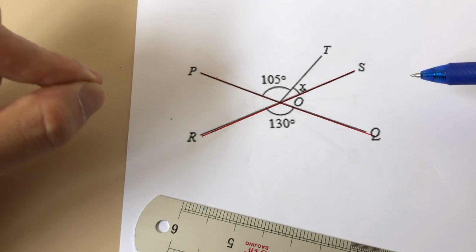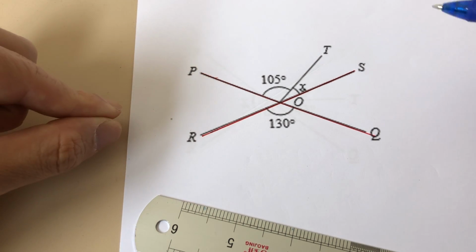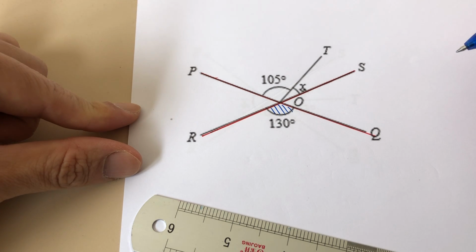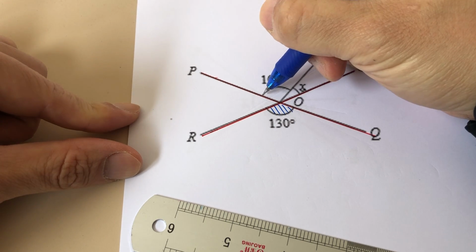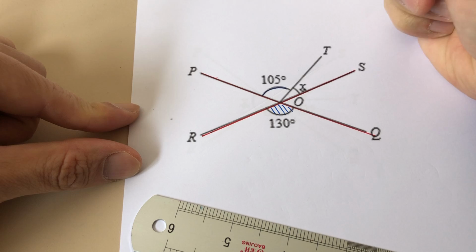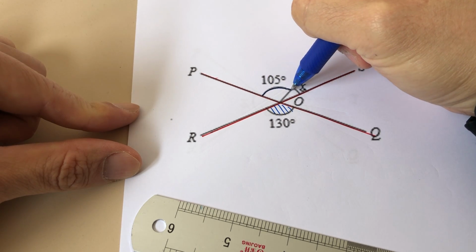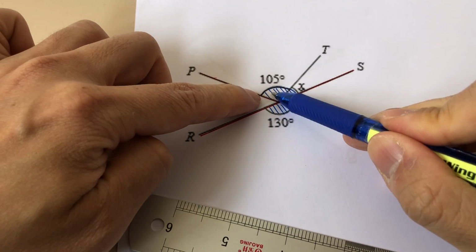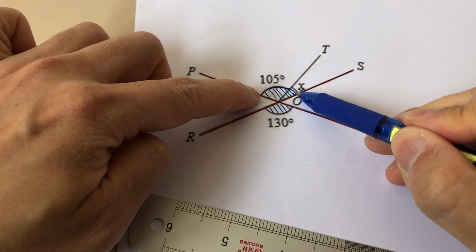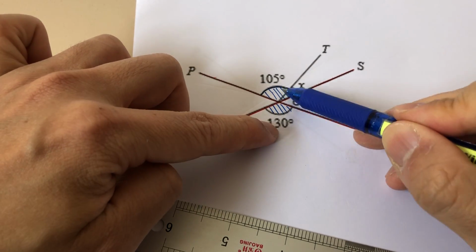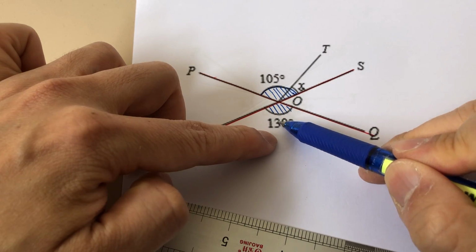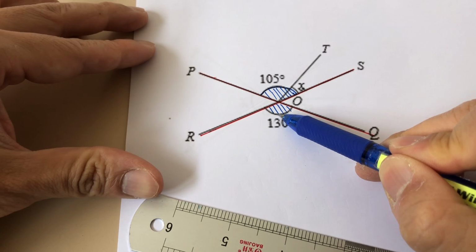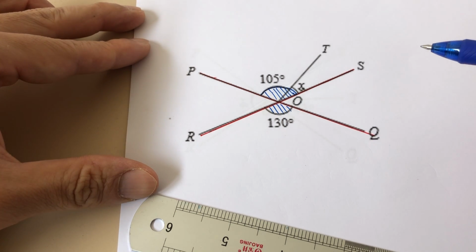Do you see the word vertically opposite angles? Which angle is opposite 130? Is it just 105? No, it's 105 and also x. These two angles combined together are a pair of opposite angles. 130 and 105 plus x, they are a pair of vertically opposite angles.